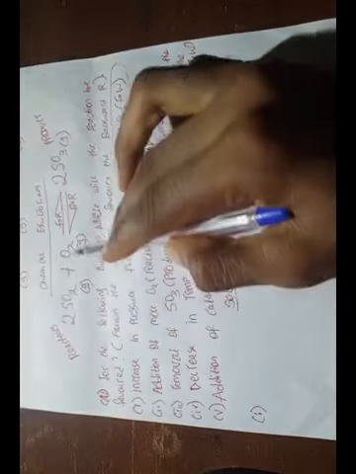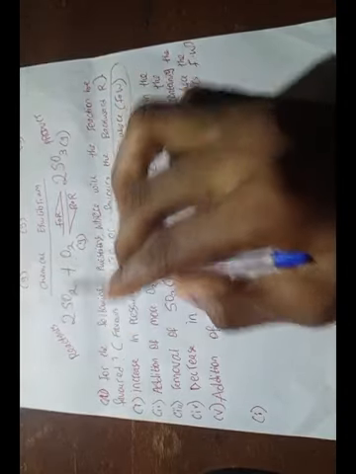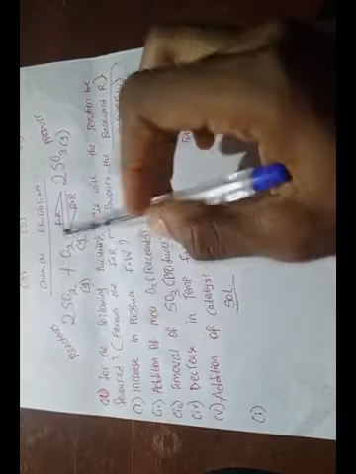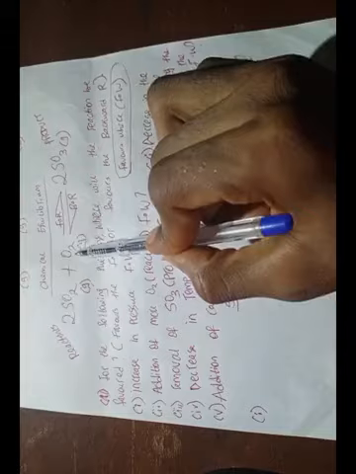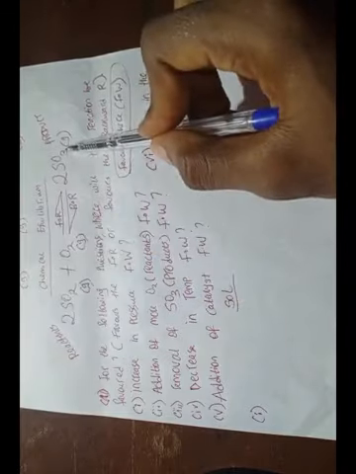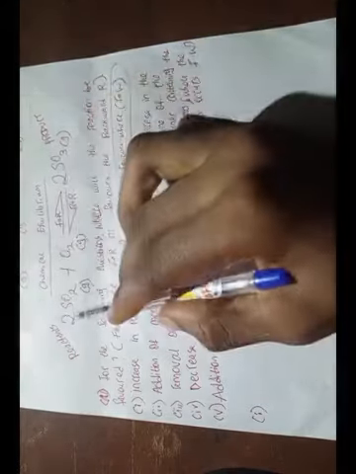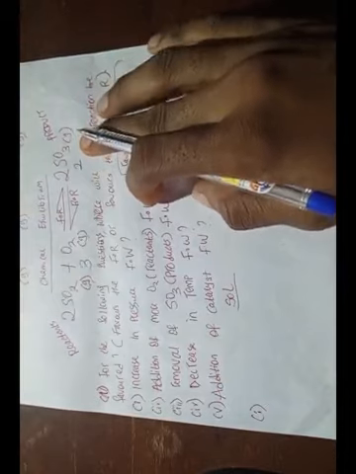So increase in pressure favors where? Increase in pressure favors the side with the least number of moles. Now look at your reactants: 2 moles of SO2 gas reacting with 1 mole of oxygen gas to give us 2 moles of SO3 gas. So the total reactants here are 2 plus 1, which is 3 moles, compared to 2 moles of product. Now the question says increase in pressure favors where?